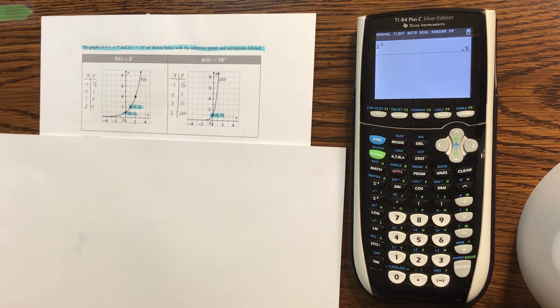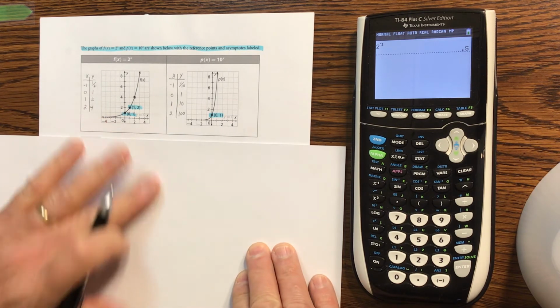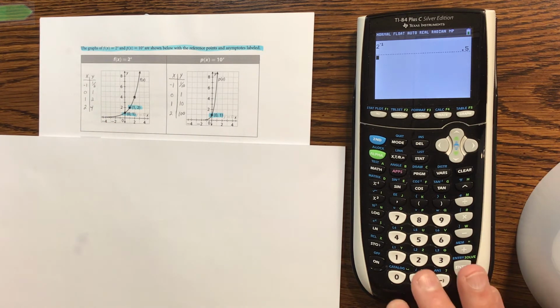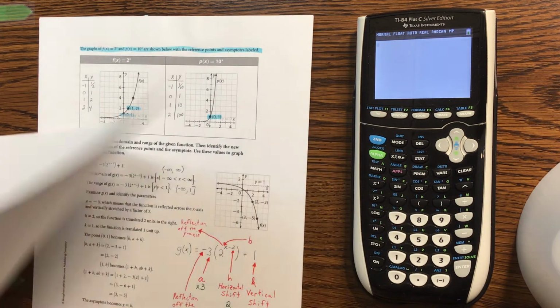Again, I'm just going to keep this very simple. I am not going to go into details on graphing it. I really would love you guys to get dependent upon your calculator just a little bit. Okay, so let's go down below.